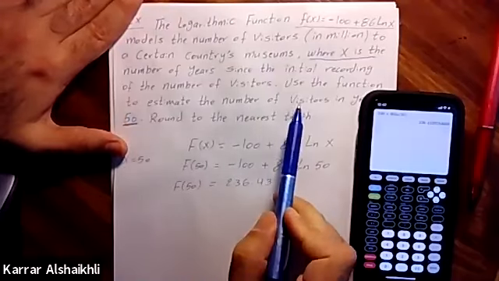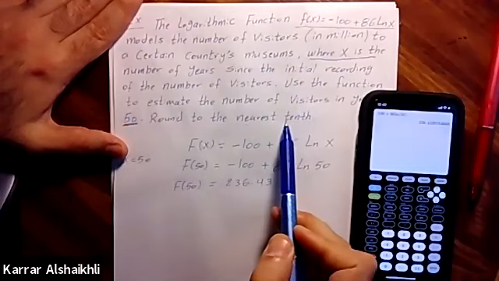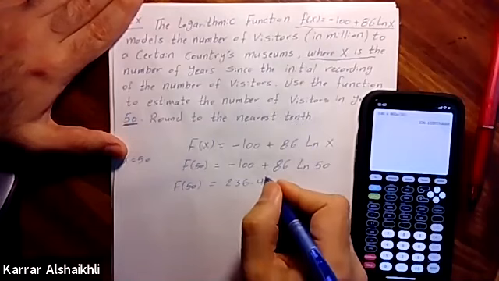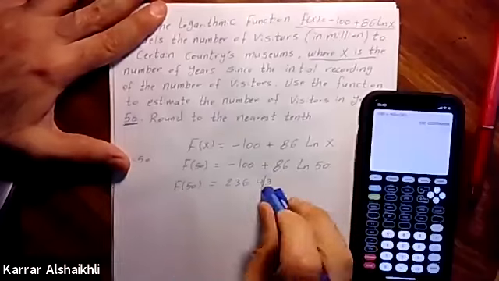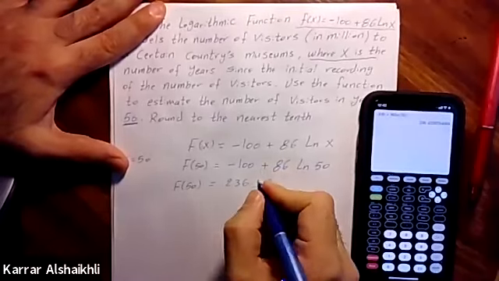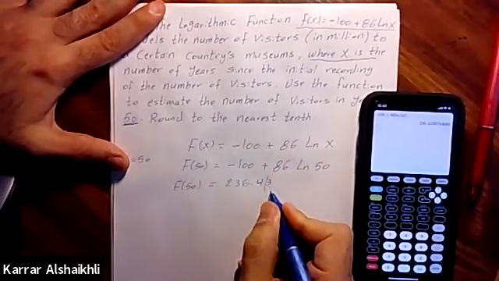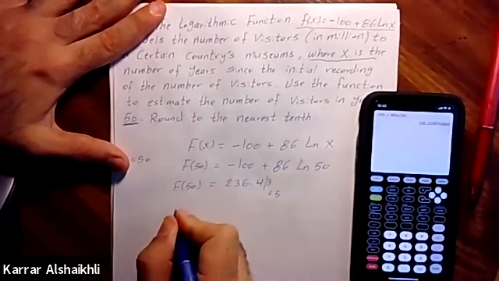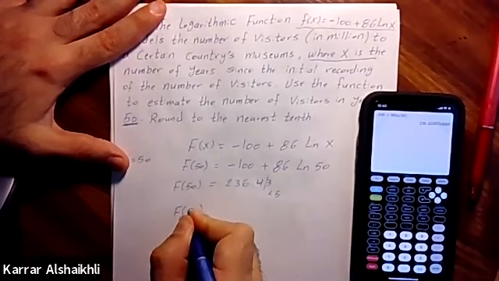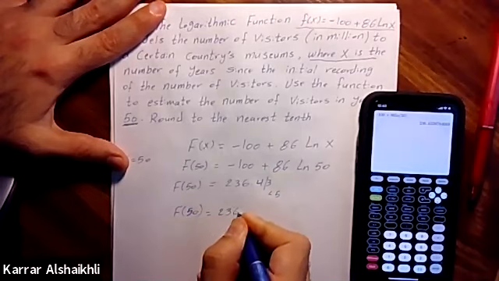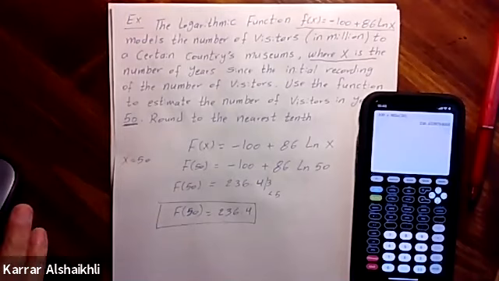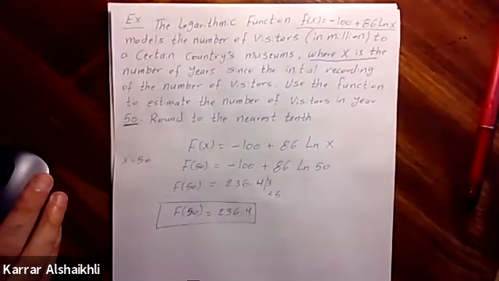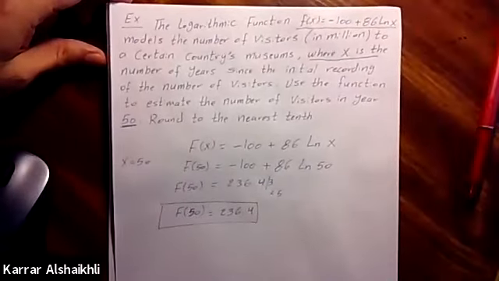236.43. They ask you to round to the nearest tenth. So that means I need to take only one number after the decimal. Check this number, less than 5. So you're not going to add 1 to the 4. This number 3 is less than 5. So the result is going to be f of 50 equal 236.4. That's it for this example. If you need time to write this down, let me know.